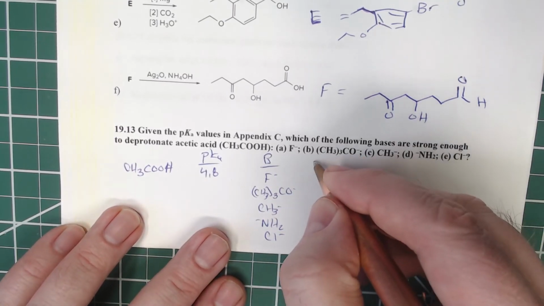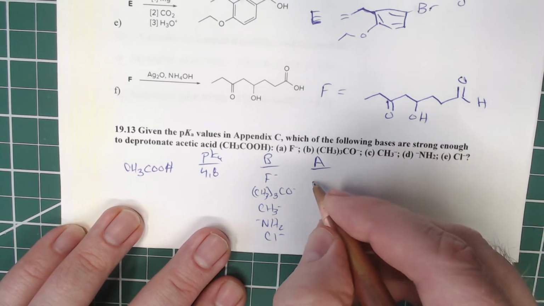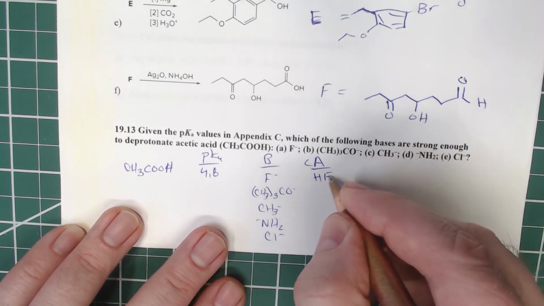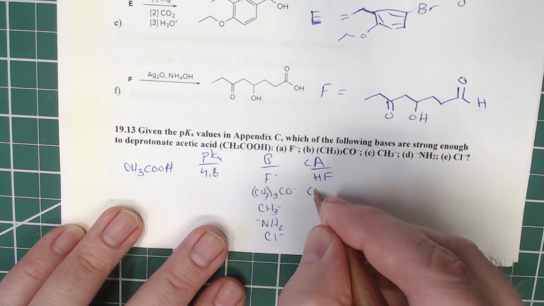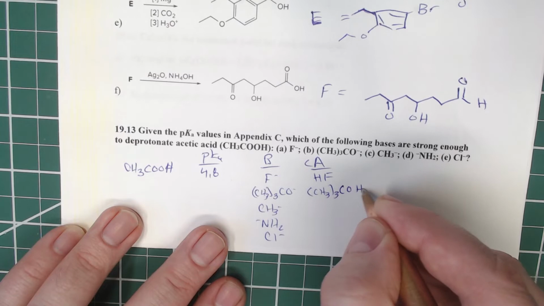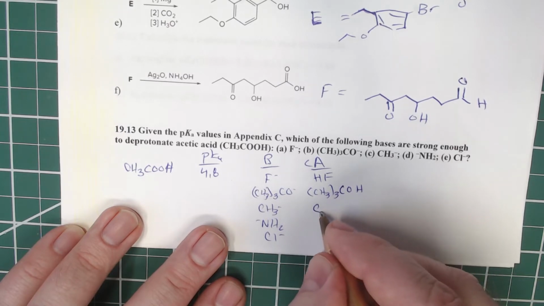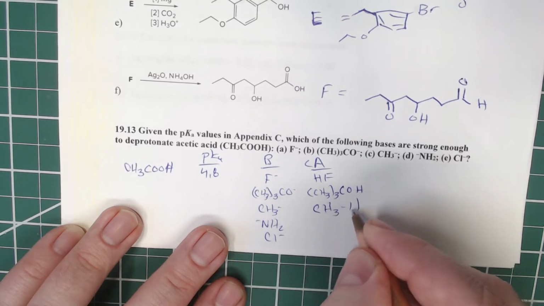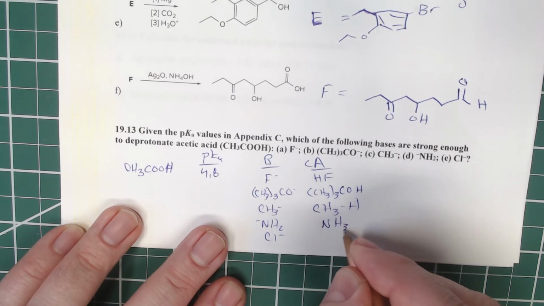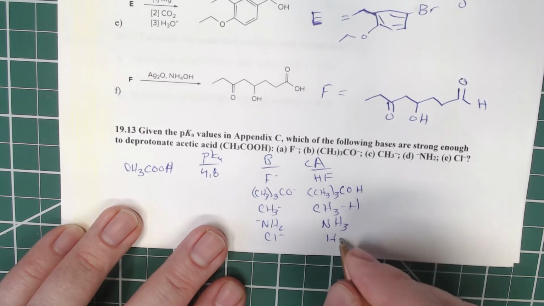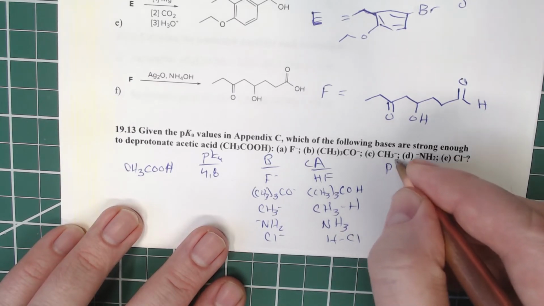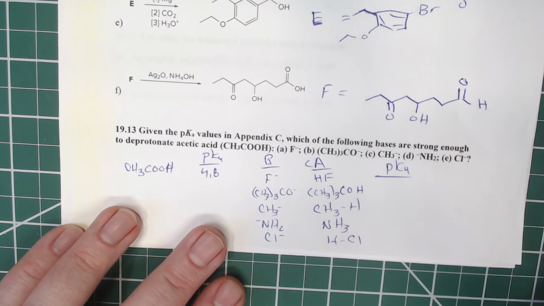So let's go ahead and write down what the acids are. The conjugate acid of fluoride is HF. The conjugate acid of tert-butoxide is (CH3)3COH. For this one, CH3 hydrogen, or CH4. This one is just NH3. And then this one is HCl. And we're going to write down the pKa of each of these.